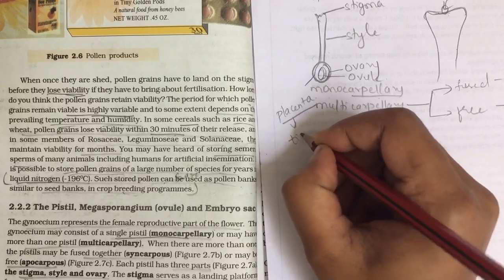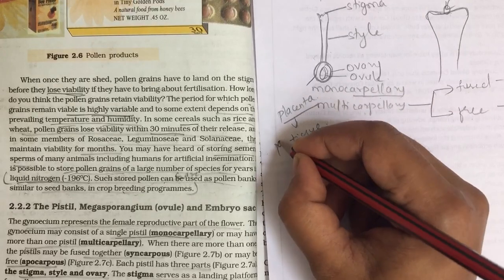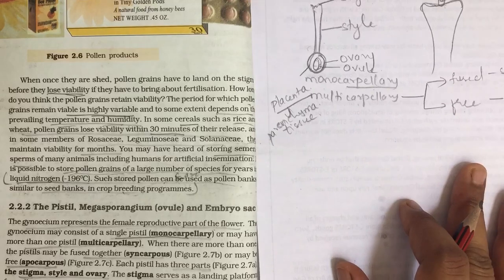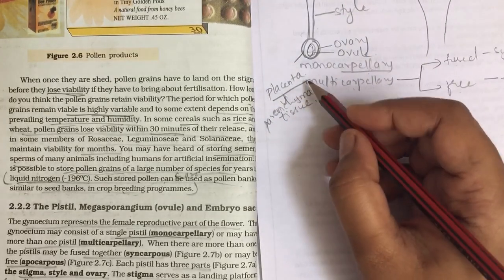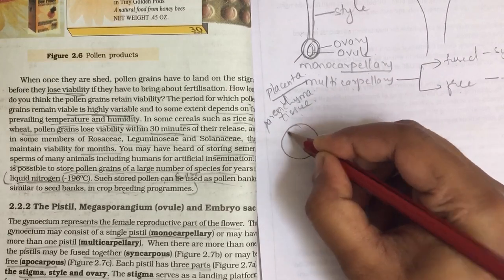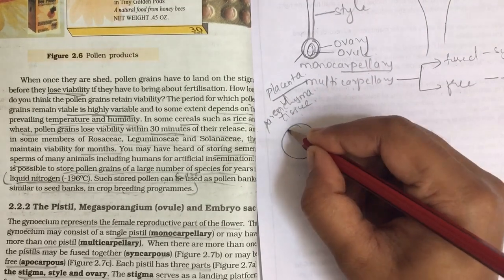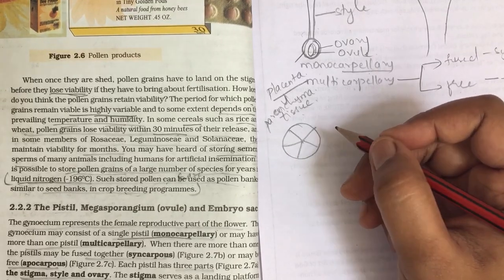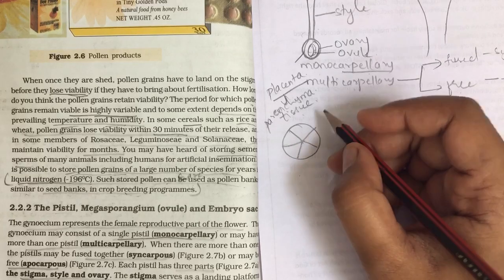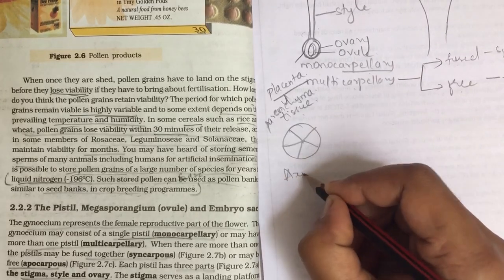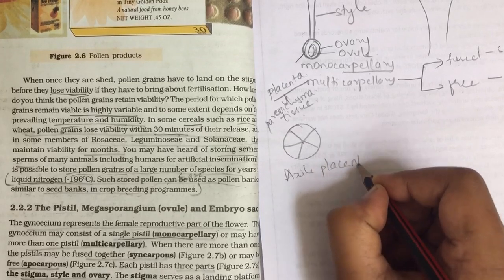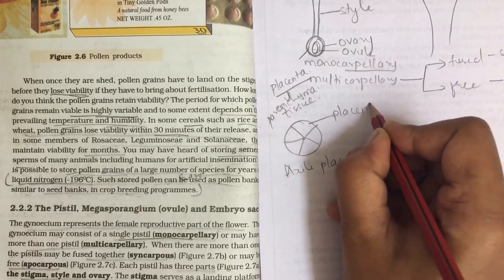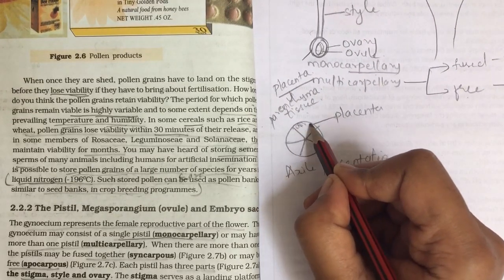a tissue. It consists of parenchymatous tissue, which means it consists of parenchyma cells. Now in this placenta, if we draw a TS of the ovary, this one is axial placentation. If you have studied placentation in the first year, or if you remember that, you can find axial placentation. Axial placentation is something like this. In this axial placentation, this is the placenta, the tissue, the cells which are present here.